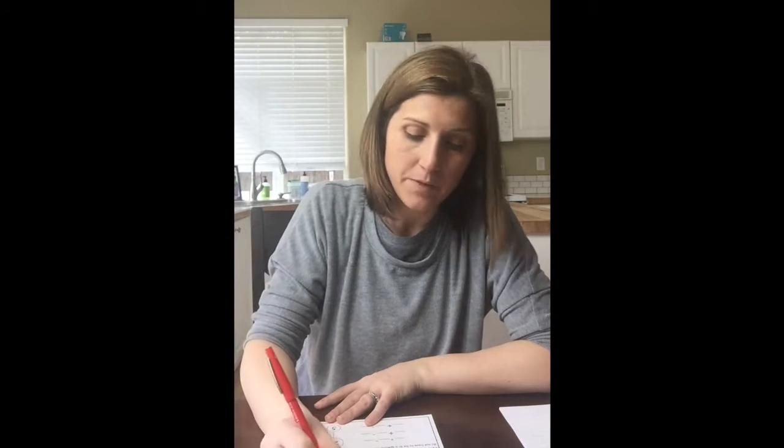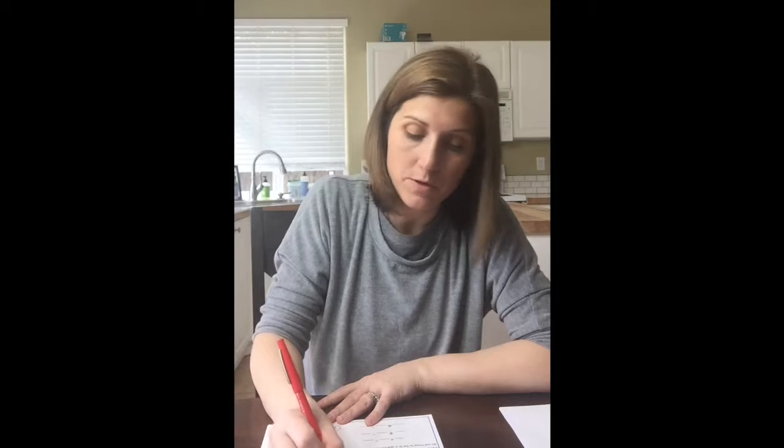Now I can do my division equations. So my total is 12, so I'm going to put that first for both of my division equations. Now, divided by, I can either do divided by the number of groups or the number in each group. I'll do number of groups first. 12 divided by 3 equals 4. Then 12 divided by 4 equals 3.